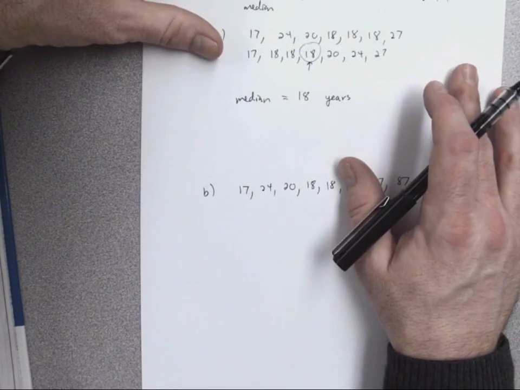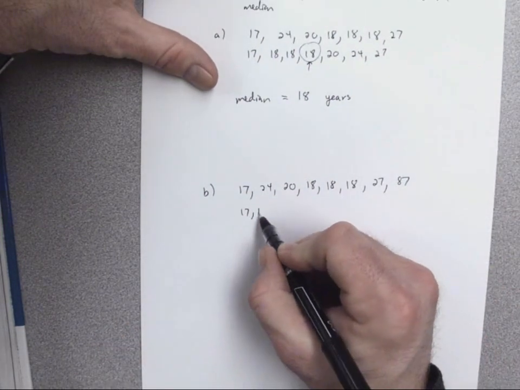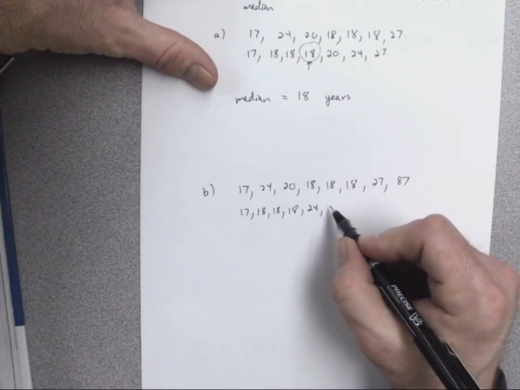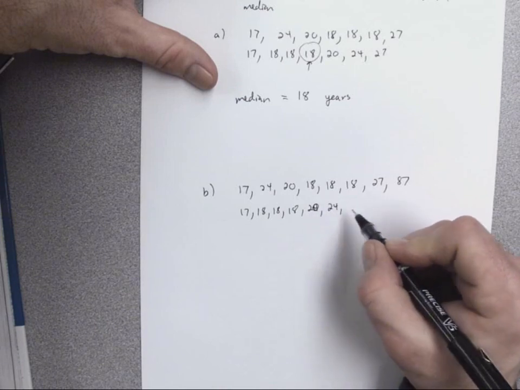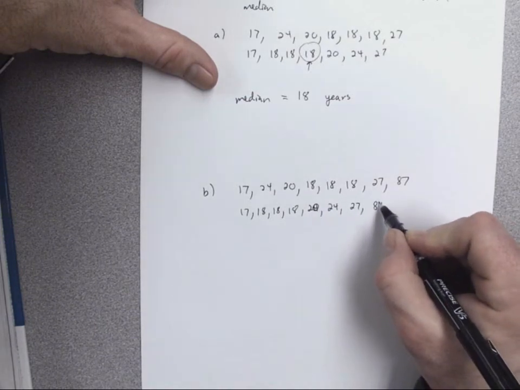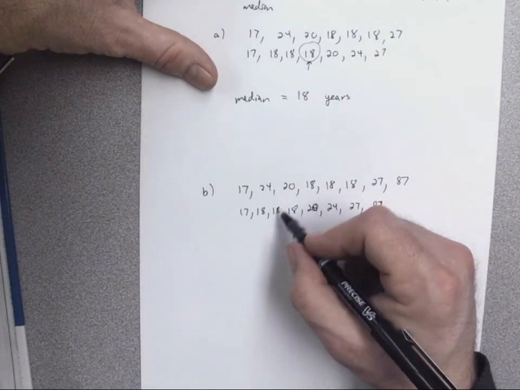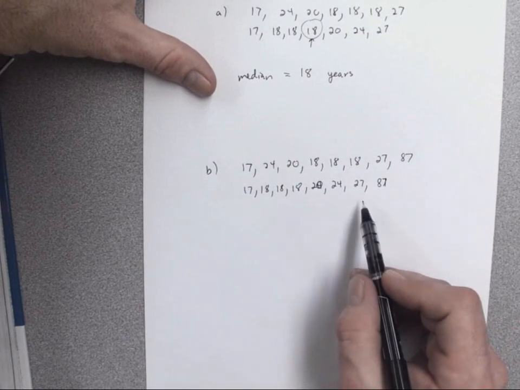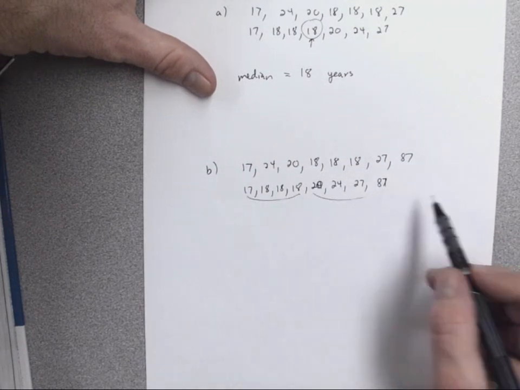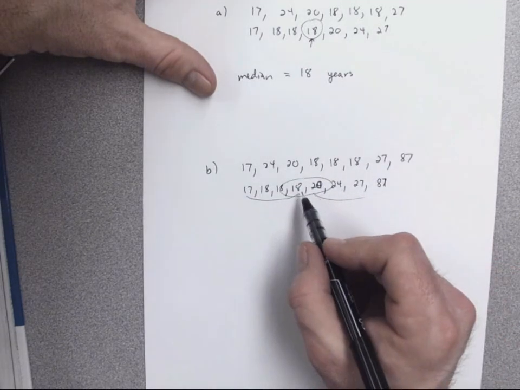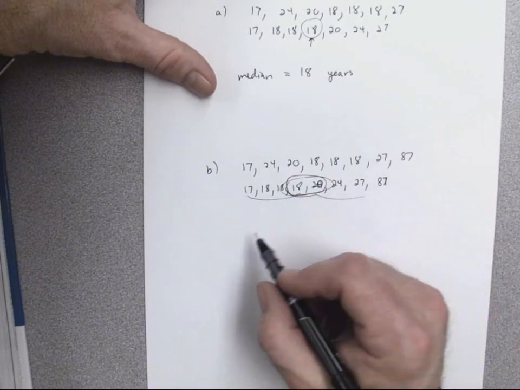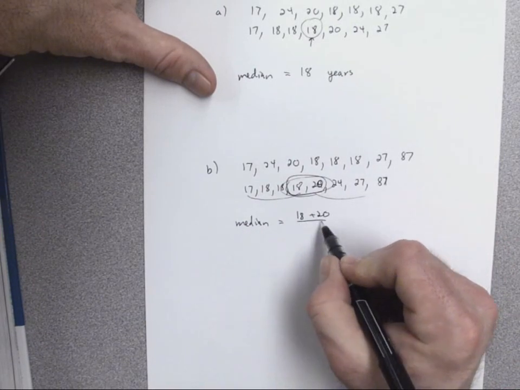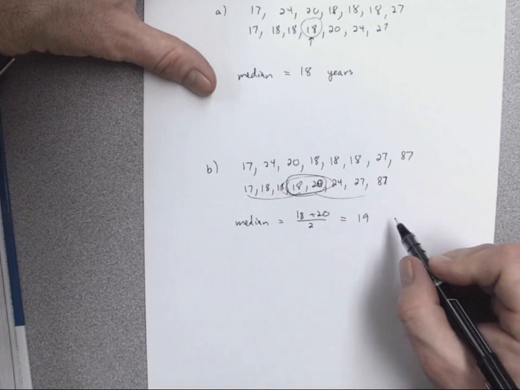Now, if I want to find the median here, again, I've got to arrange them in ascending order. So 17, 18, 18, 18, 20, 24, 27, 87. Let's make sure. 1, 2, 3, 4, 5, 6, 7, 8. Okay, good. Now, notice how this is an even number. So I have 4 below, 4 above. That means these middle 2 numbers here are going to be the median. In order to find the median here, you take the mean of the middle numbers. So I'm going to take 18 plus 20 and divide it by 2. You're going to see I'm going to get 19 years.